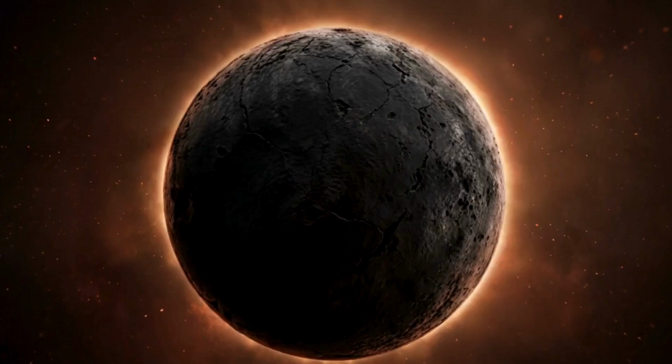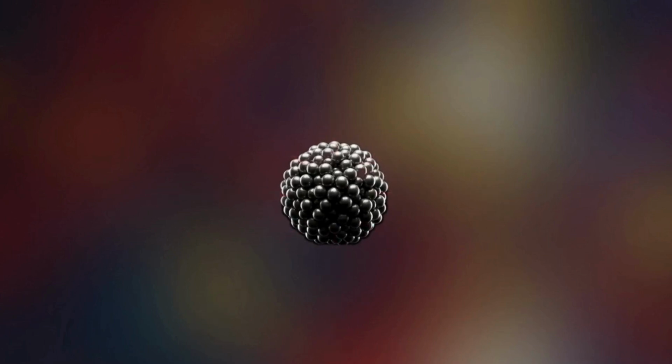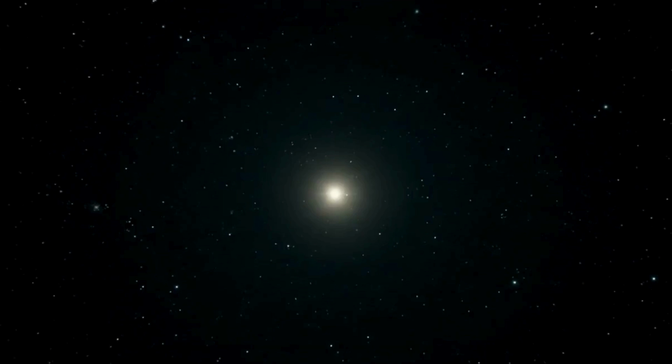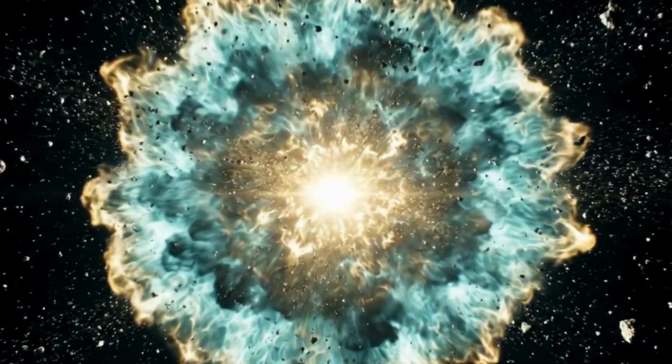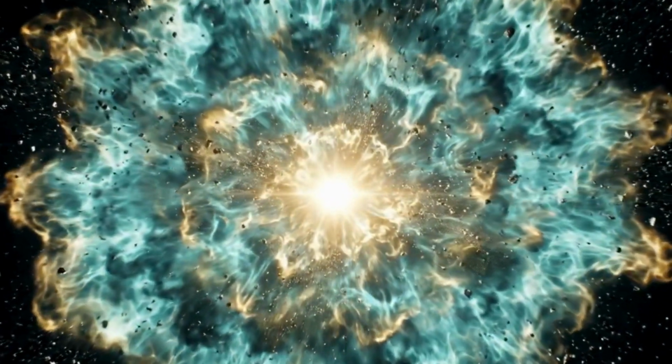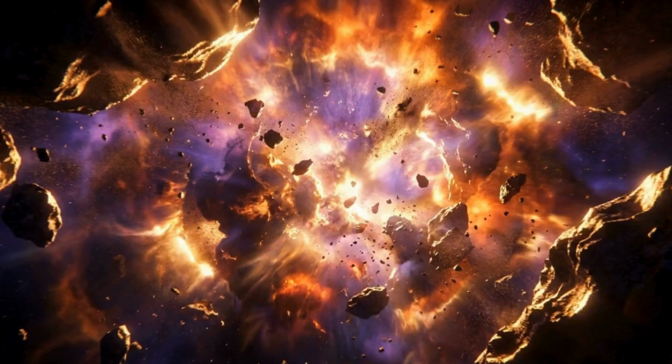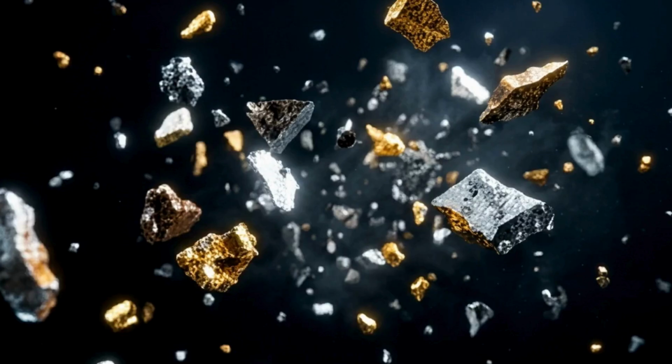But the factory has a fatal flaw. Once the star builds up iron, the fusion process permanently stops. The outward energy that kept gravity at bay is suddenly gone. In a fraction of a second, the core collapses under its own weight, causing a catastrophic explosion known as a supernova. The sheer chaotic force of this exact explosion is the only environment extreme enough to force particles together into the heaviest elements on the periodic table, like silver and gold.